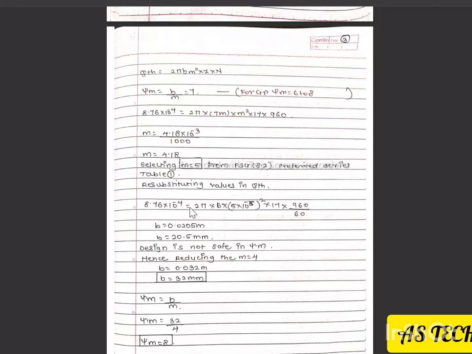Q theoretical equals to 2 pi into b into, put the value of m in meter, into 17 into 960 upon 60, we get the value of b. So for checking psi m, our b value is 20.5 divided by m is 5, so 20.5 divided by 5, the value is 4.1.